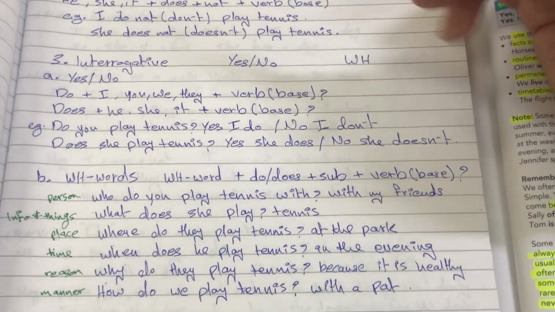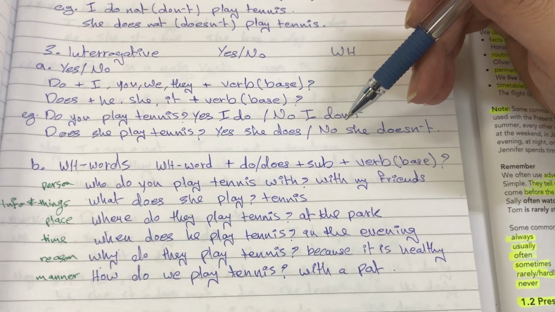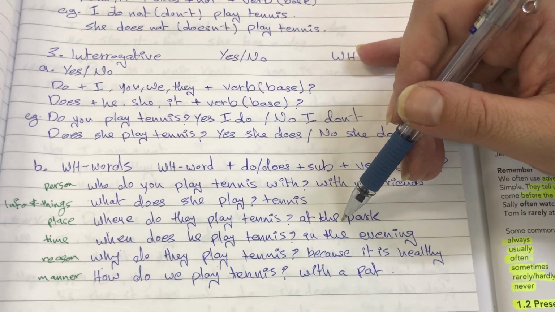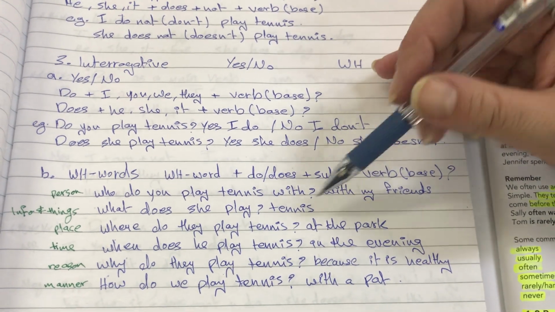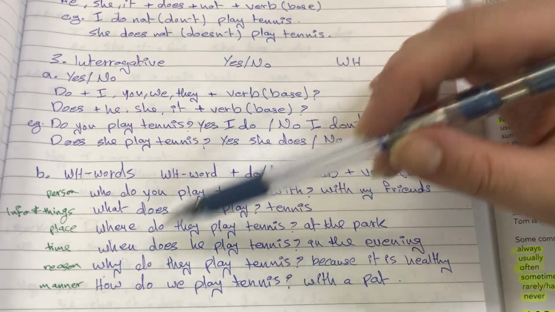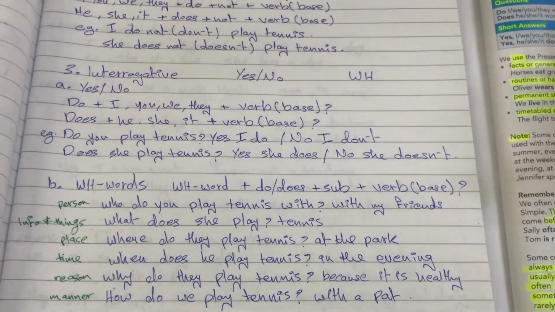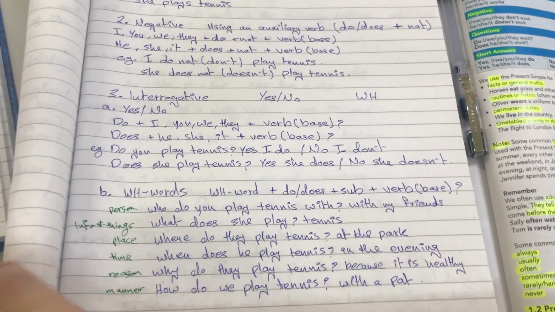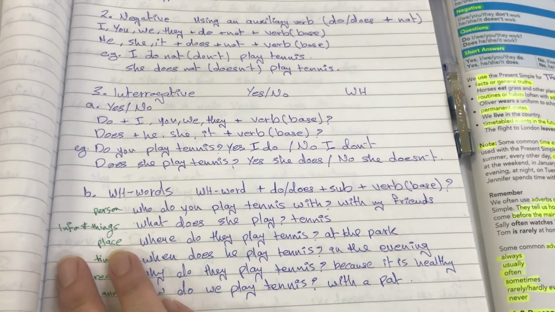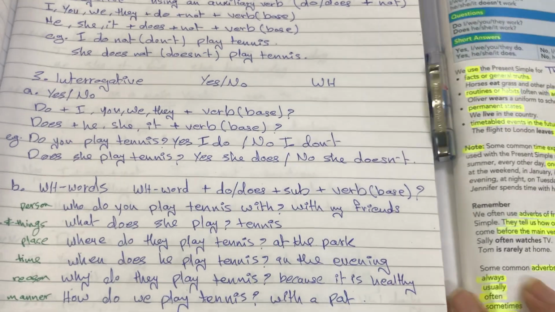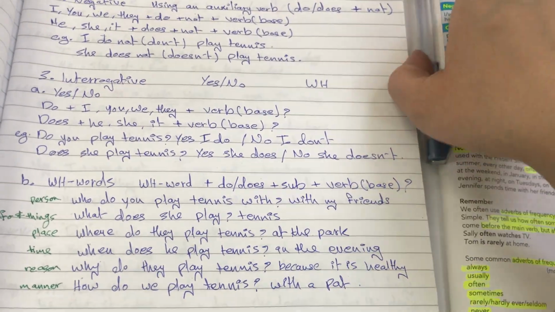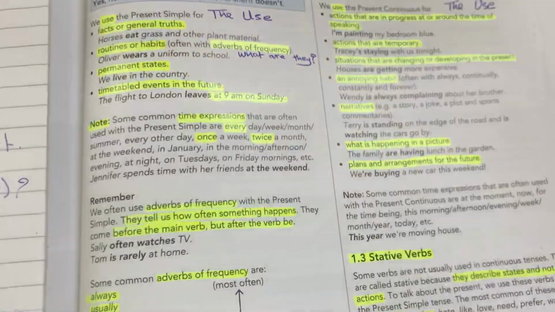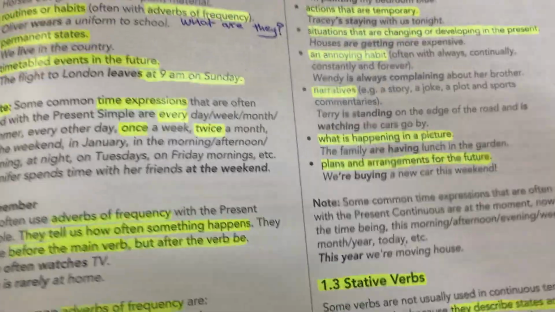So we have to differentiate that. The yes-no question, you have to give an answer with yes or no, and the WH questions are questions to give me information regarding the WH word. After we are done with explaining the form, we will go to the use. Why do I use the simple present tense? And we will get the use from our book because it is explained better.